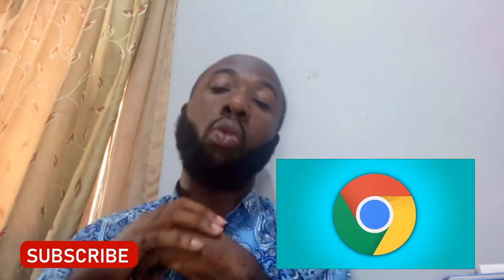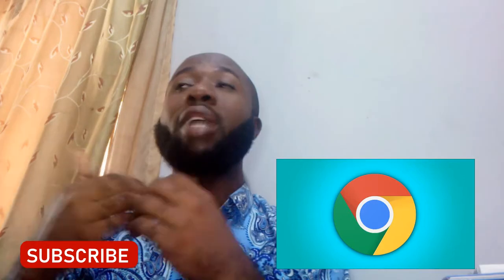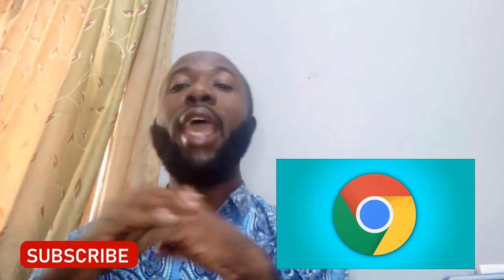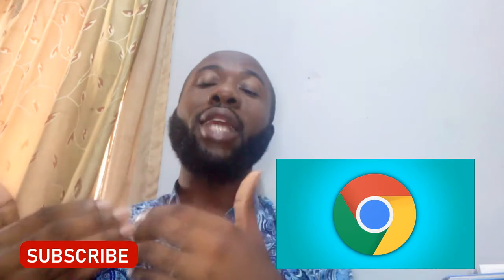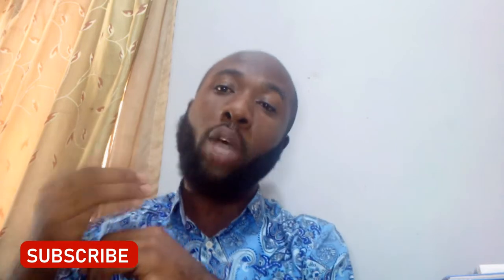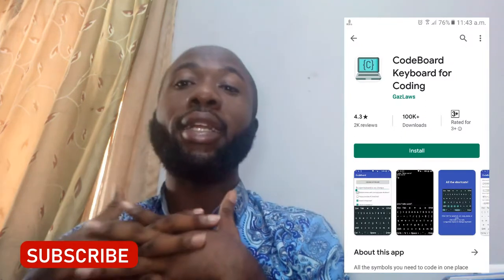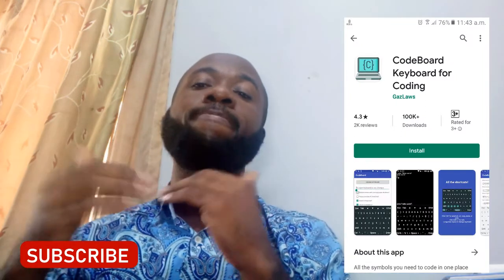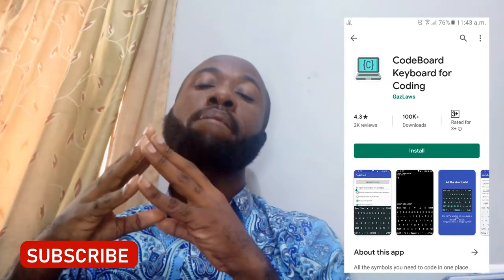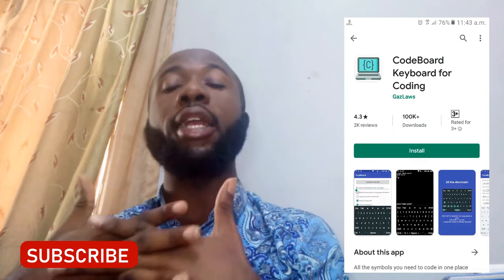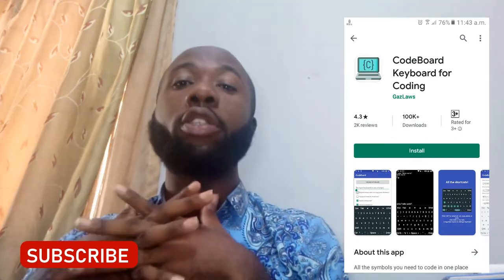The second must-have tool is Google Chrome. We all know what Google Chrome is. It is a browser from Google. Google Chrome basically helps you as a programmer to successfully test run your code, so it is a must-have tool as a developer. The next is a coding keyboard. This is a must-have tool for you to efficiently code or program with your smartphone.